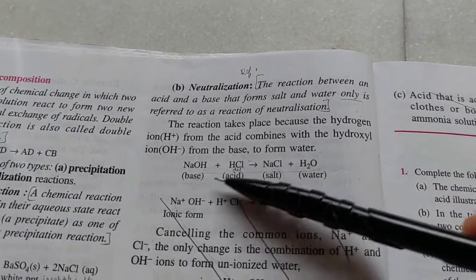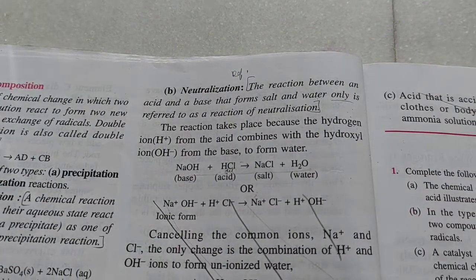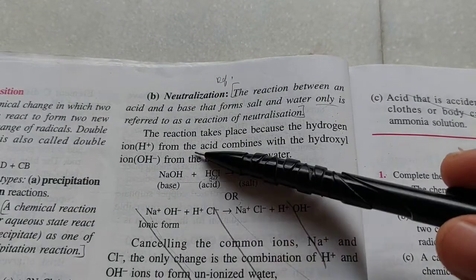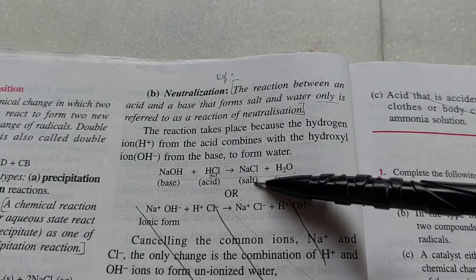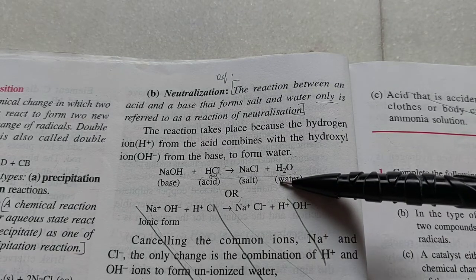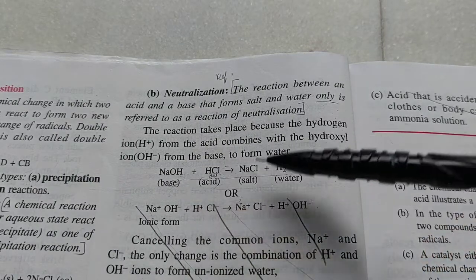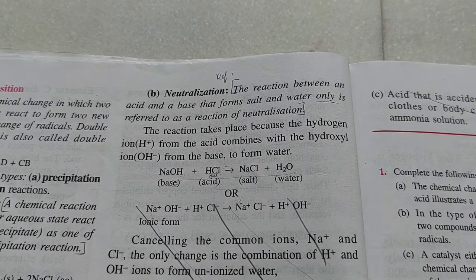Now, neutralization reaction. When an acid and a base react with each other, they form salt and water only. This only word is crucial here. So acid has a low pH and base has a high pH, but they neutralize each other and we get a neutral solution, which will not change the color of litmus. This will change litmus to red, this will change litmus to blue, but they won't change the color at all. They are neutral. That's why it's called neutralization reaction, which has some applications.